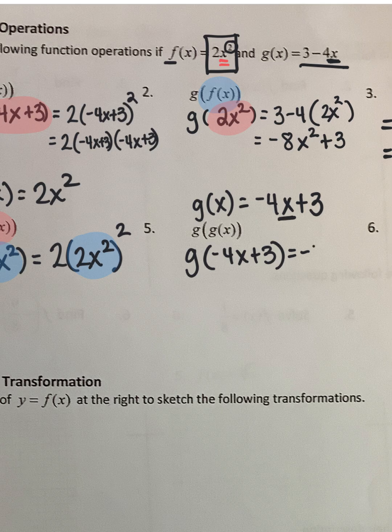So I have negative 4x plus 3. And this is what I'm plugging in for the x value. So negative 4x plus 3. So we distribute the 4, and then we'll add 3 to the answer. So we have 16x minus 12 plus 3.